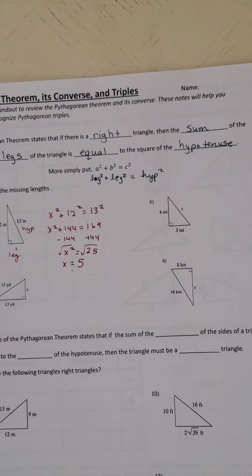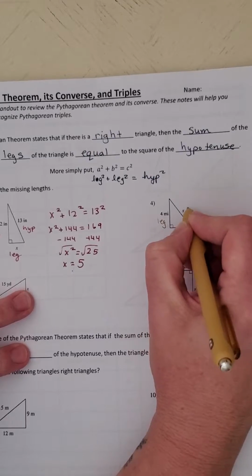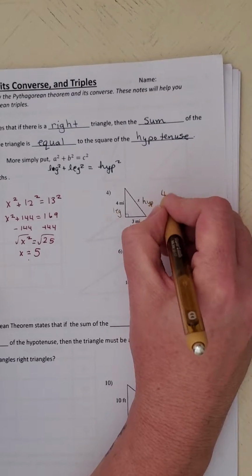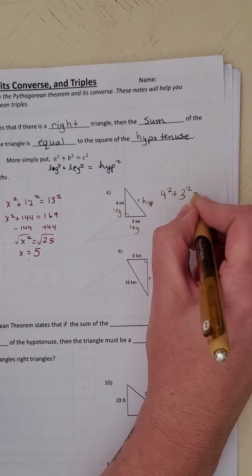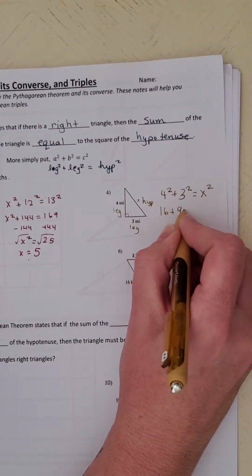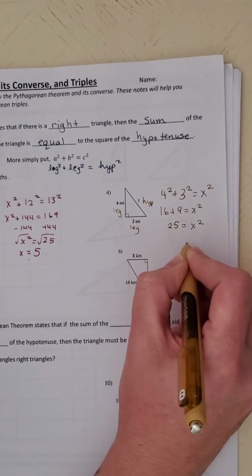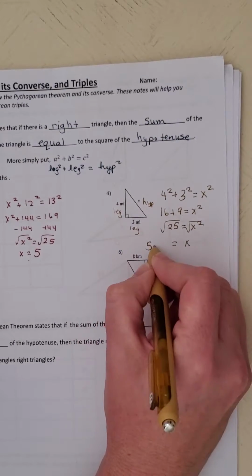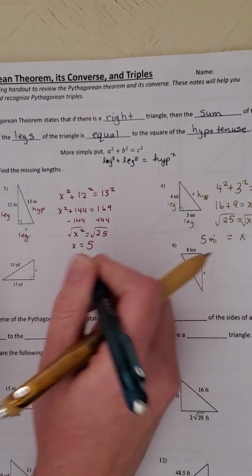All right, the next one, number 4. This time it's our hypotenuse that is unknown. Right, so we're going to use 4 squared plus 3 squared equals x squared. And that's 16 plus 9 equals x squared. 25 equals x squared. And so then we would square root both sides, and x equals 5. I should go ahead and put units on here, right? 5 miles. And on the previous one, it was 5 inches.